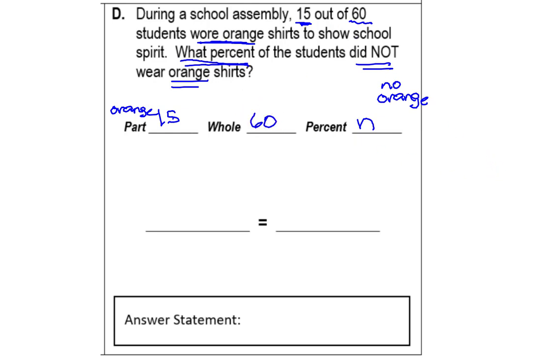Okay, we're ready to start, but wait a minute. Check your part and your percent. Do they match? Are they describing the same thing? They are not. Our part, the 15, represents the orange shirts, those who wore orange. But our percent represents those who did not wear the orange. So they're not the same. We need to go ahead and change this right here.